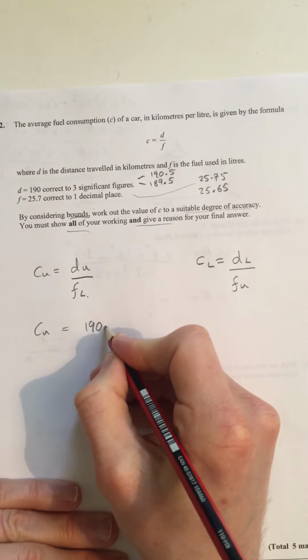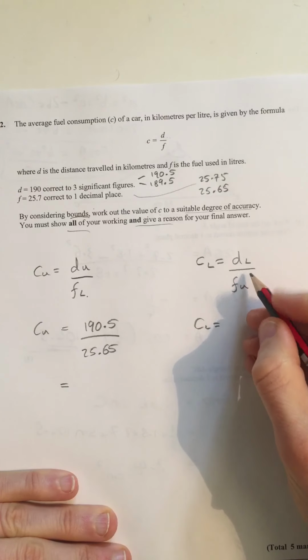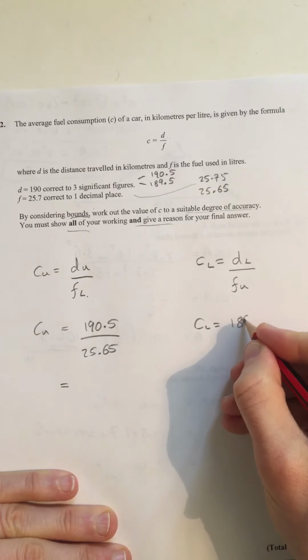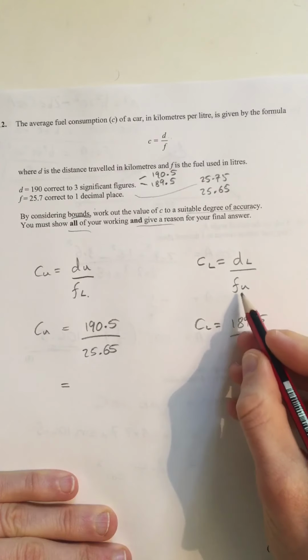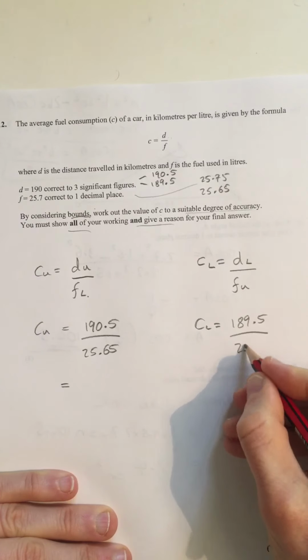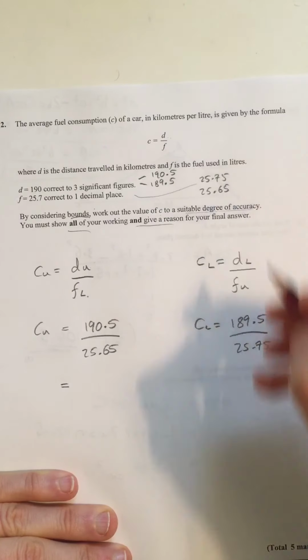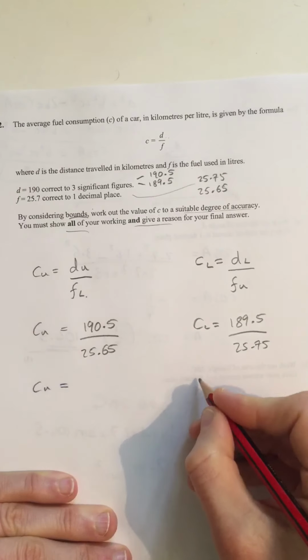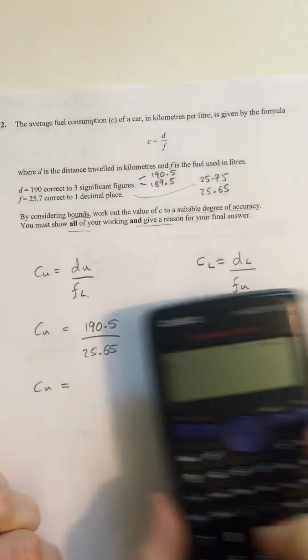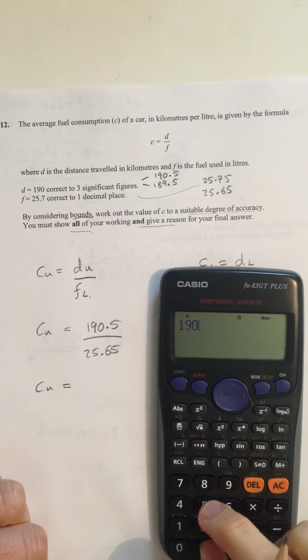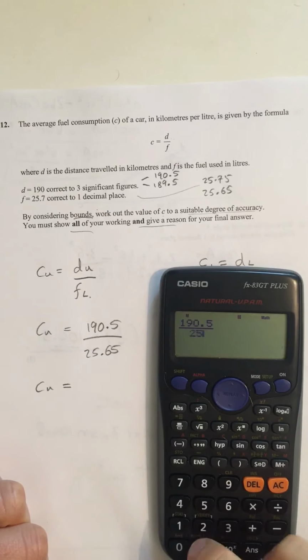For the lower bound for the fuel consumption, the lower bound of the distance travelled is 189.5. The upper bound for the fuel used is 25.75. So let's use our calculator and work out what both of these are. So 190.5 divided by 25.65, we get 7.426900584 and so on.